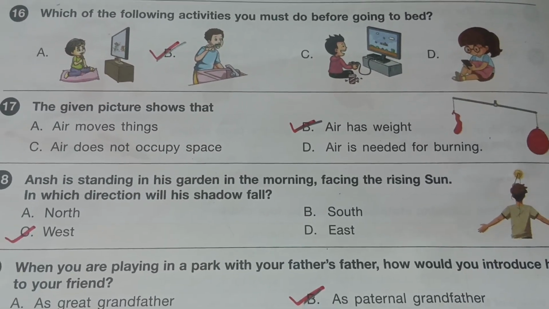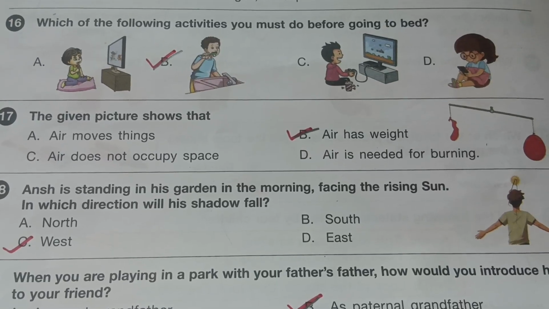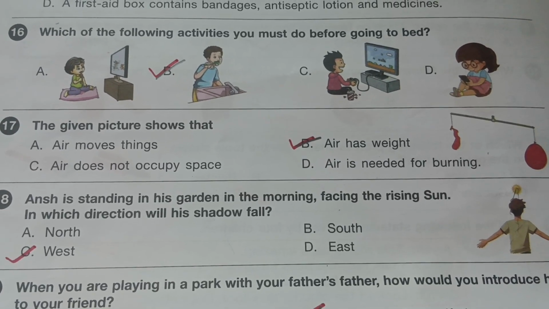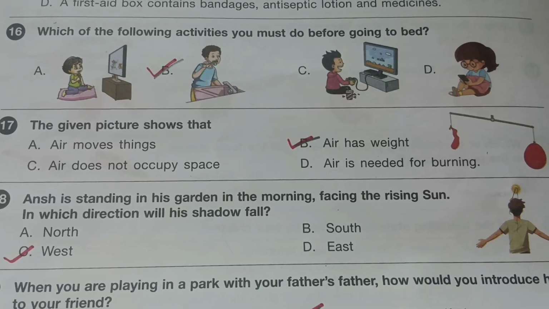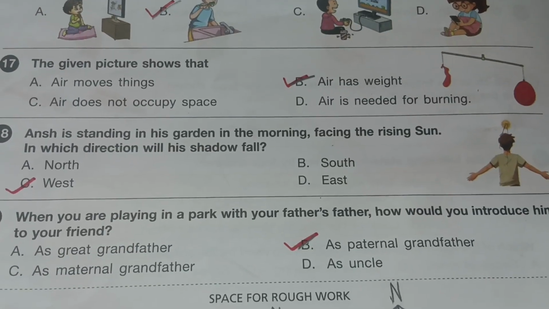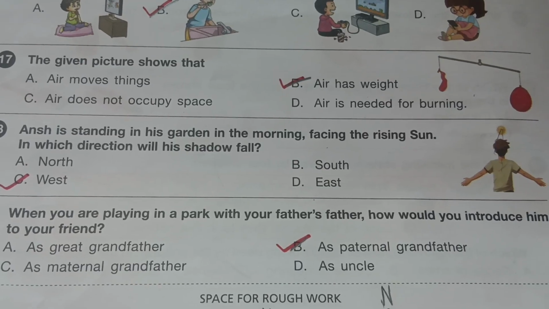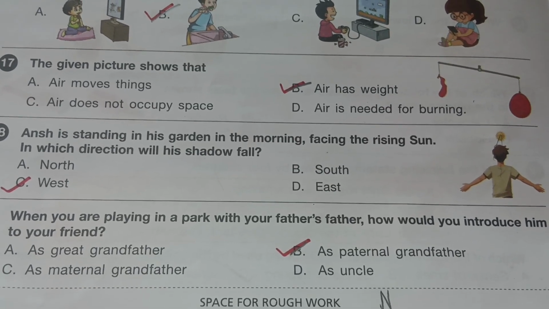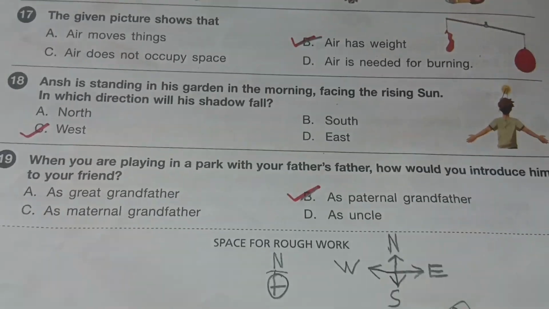Ansh is standing in his garden in the morning facing the rising sun. So he is facing east direction. In which direction will his shadow fall? In the opposite direction. Opposite of east is west. So option C. When you are playing in a park, your father's father, how would you introduce him to your friend? As a paternal grandfather.